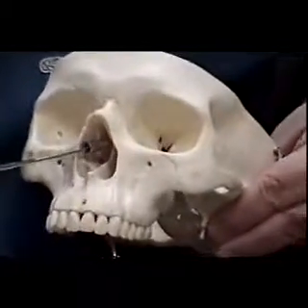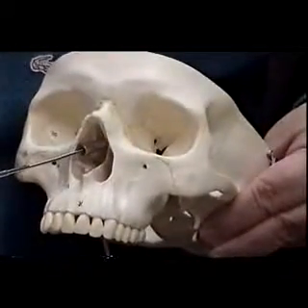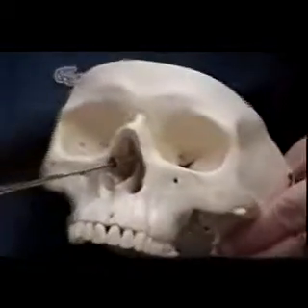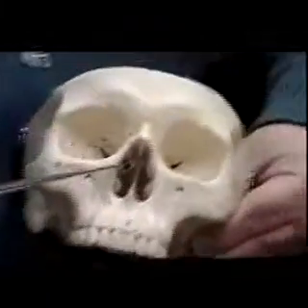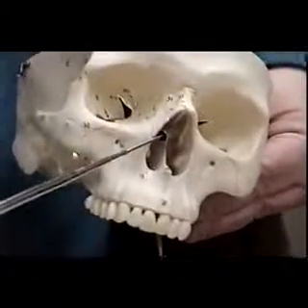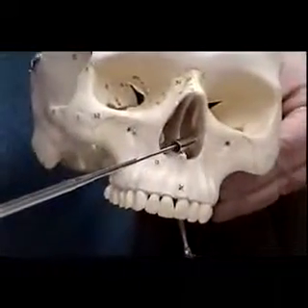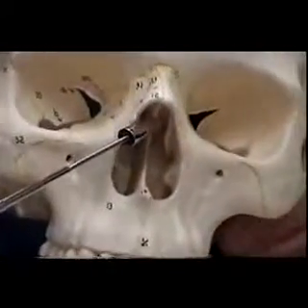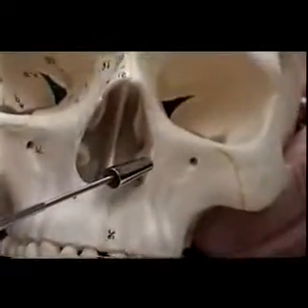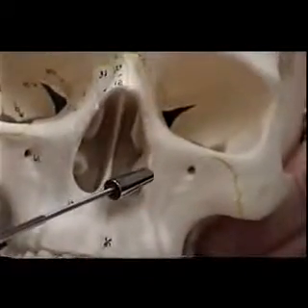And if you look up in here on top, you have the perpendicular plate of the ethmoid. In here you have the middle nasal conch, and below it the inferior nasal conch. The middle conch is part of the ethmoid bone. The inferior nasal conch is a separate part of the facial bones of the skull.